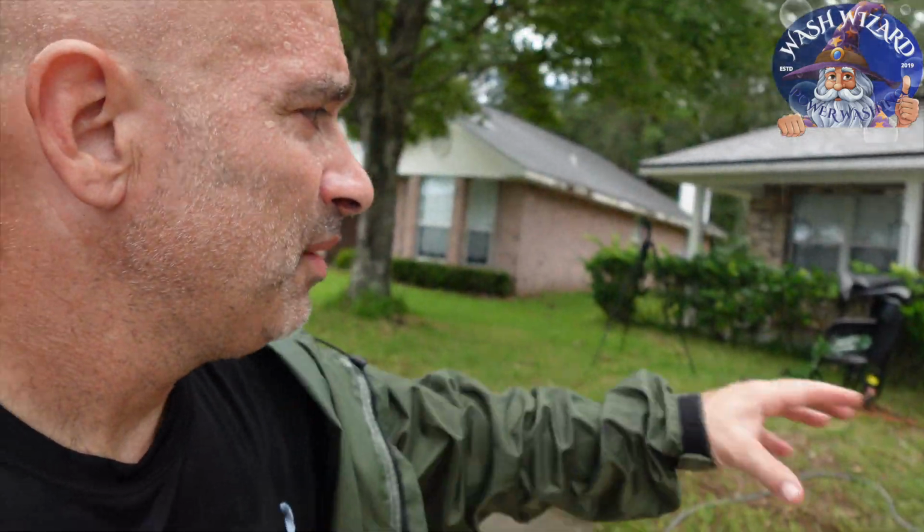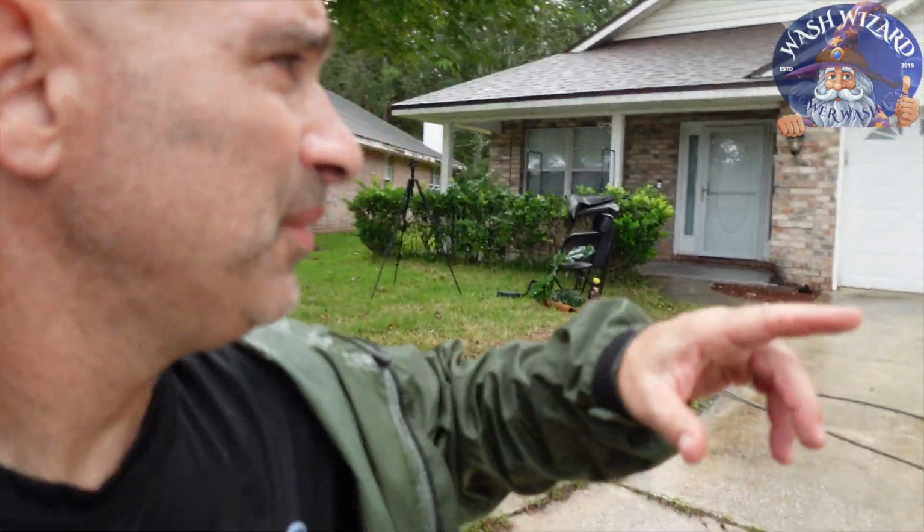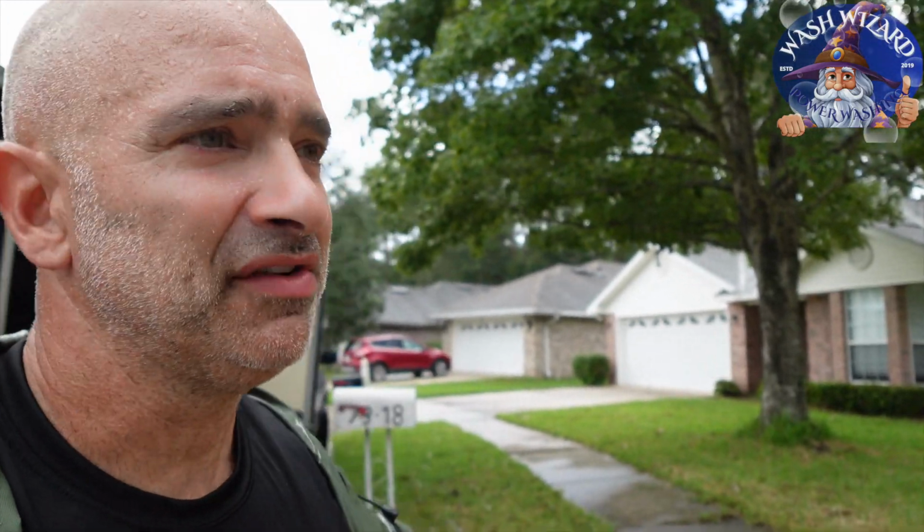But it works fantastic for this, and for a lot of other things too, like sealing pavers. It's absolutely a game changer. So I'm going to finish post-treating this, and then we're going to get on to the house wash. Let that SH just sit on here and kill as much stuff as possible, and then at the end of the house wash we'll come back and hit this driveway.